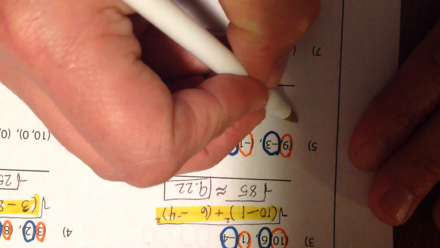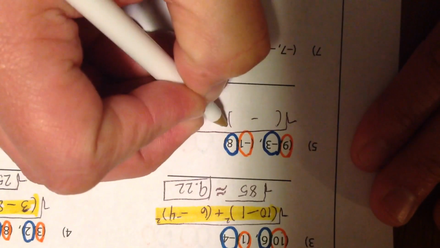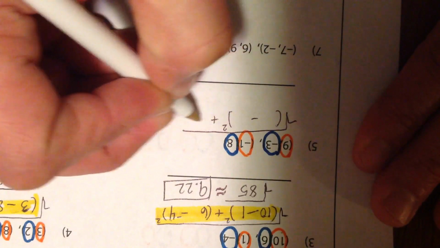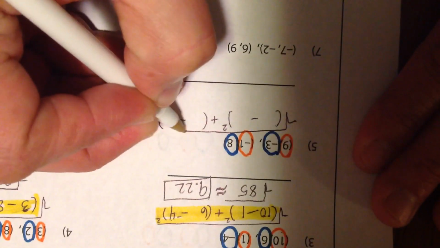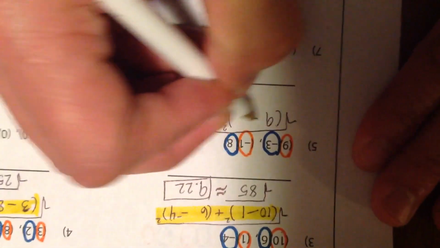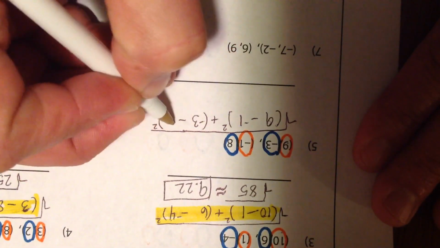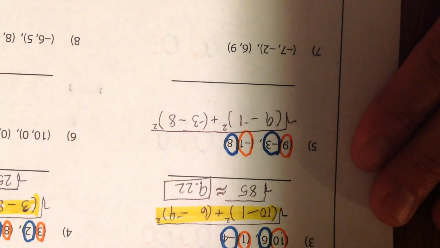Typing this into my equation, I'm going to take the difference of my x's squared plus the difference of my y's squared. So my x's are 9 minus negative 1 quantity squared, and my y's are negative 3 minus 8 quantity squared.